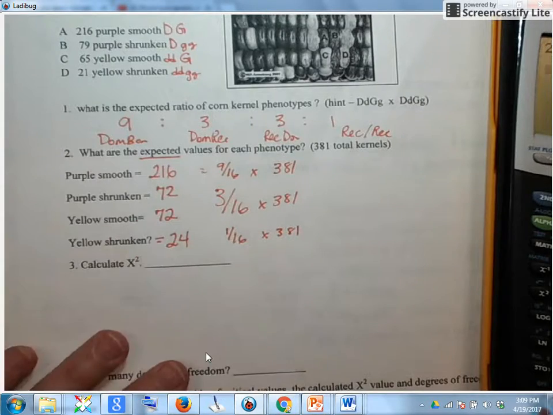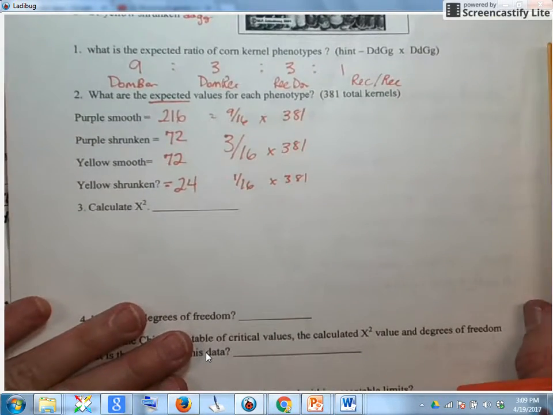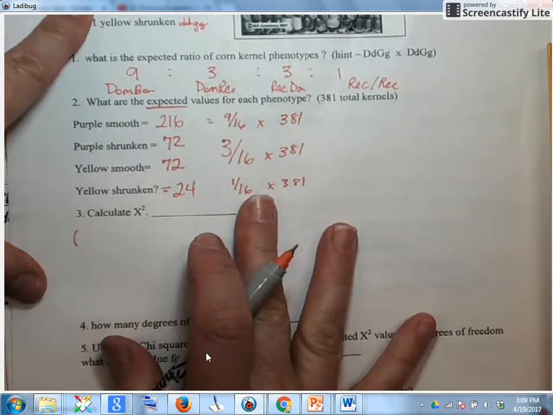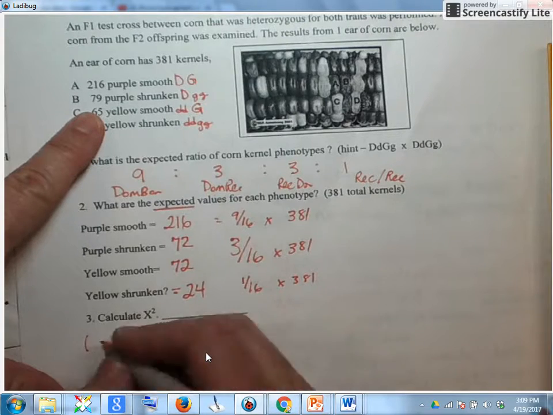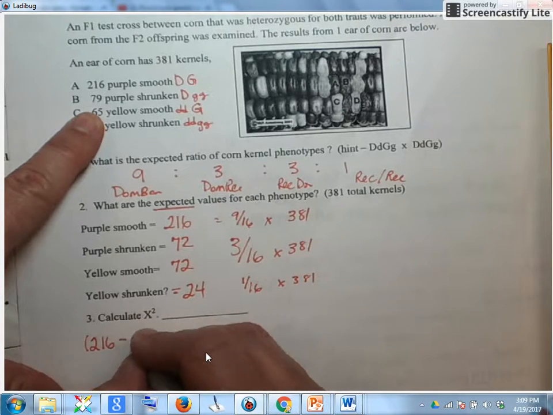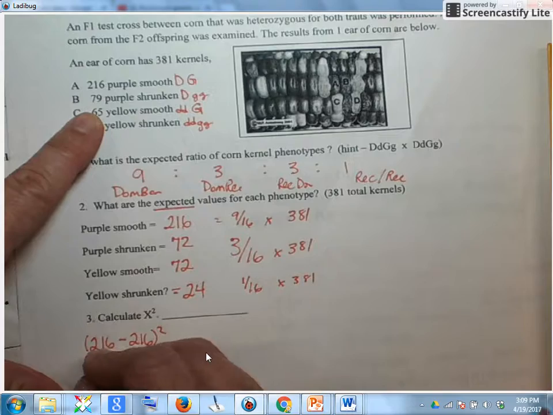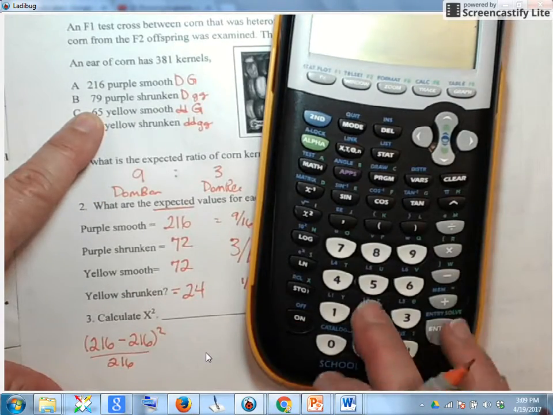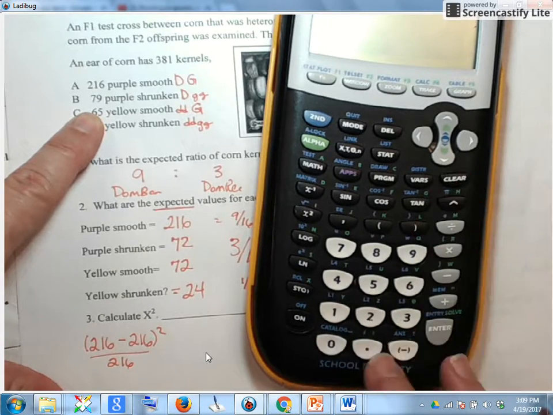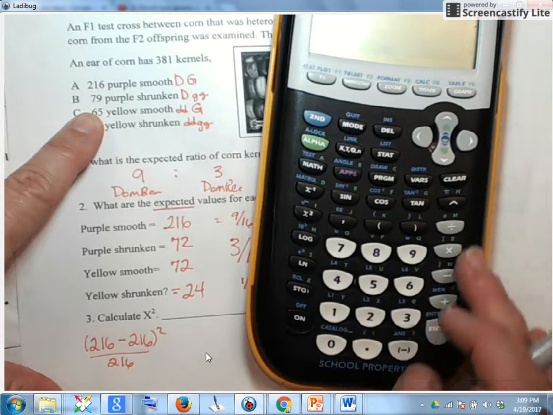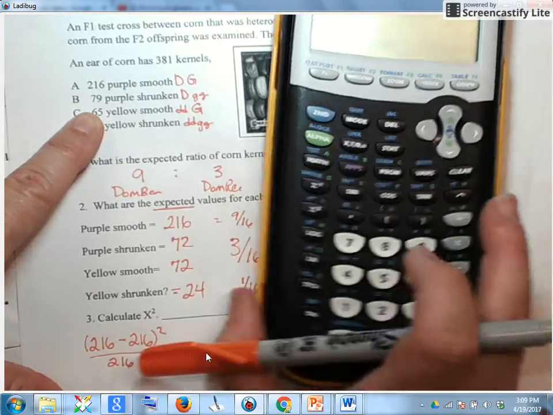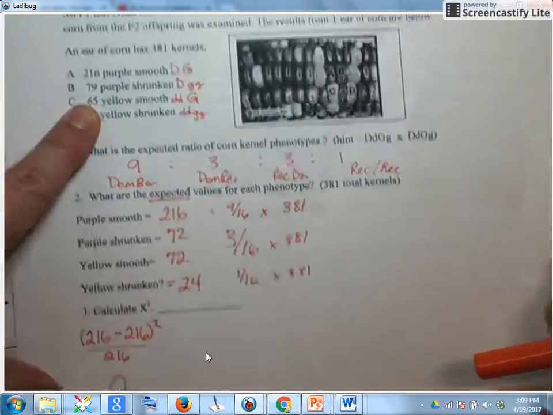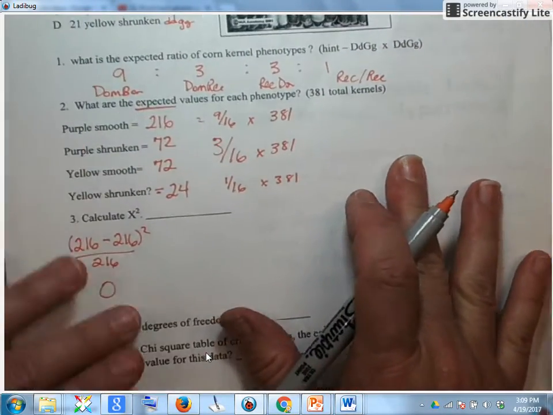All right, so now we have our expected values. We can do our chi-square. Observed. What did we observe? We observed 216. 216 minus 216 squared divided by 216. Well, that should be pretty easy. 216, so that's 0 squared divided by 216. Oh, that's easy. That's 0. All right, next we have 79.